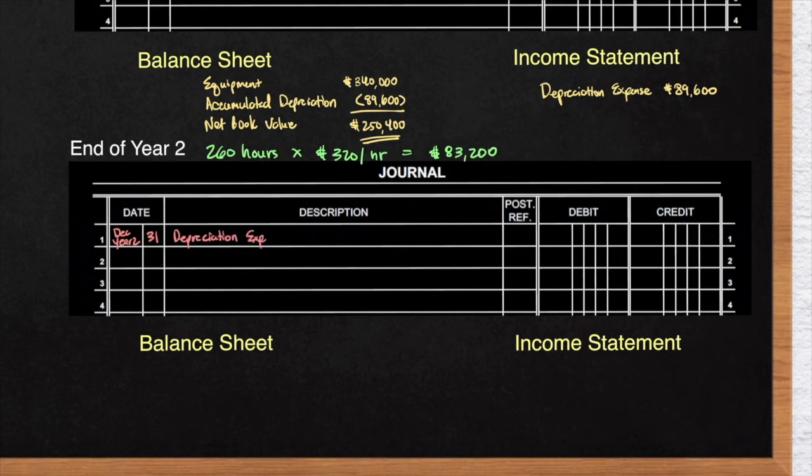So our journal entry is on December 31st. Your journal entry is really not that difficult. You're always debiting depreciation expense and you're always crediting accumulated depreciation, dash whatever the fixed asset is. In this example, it's the equipment. So $83,200 and $83,200. Let's reflect that on our balance sheet.